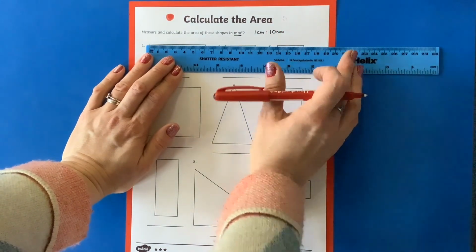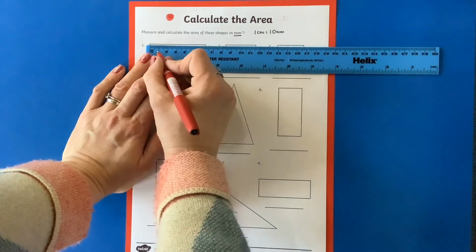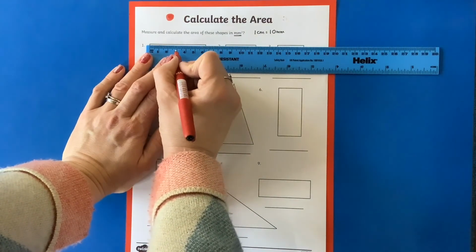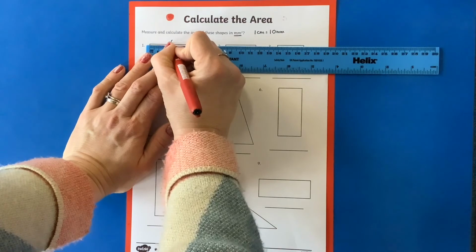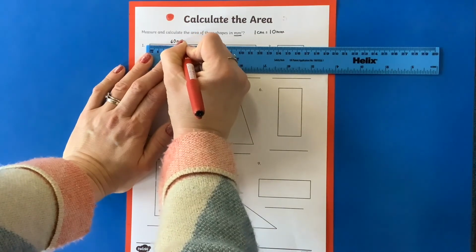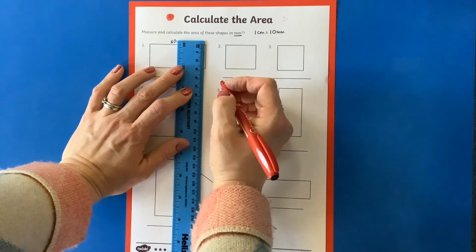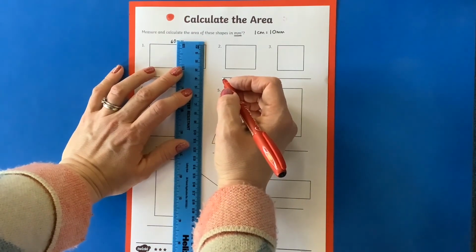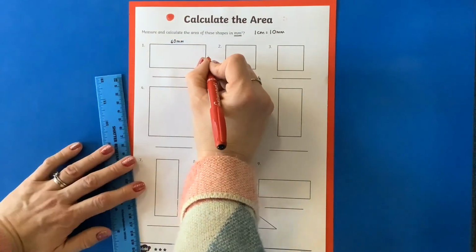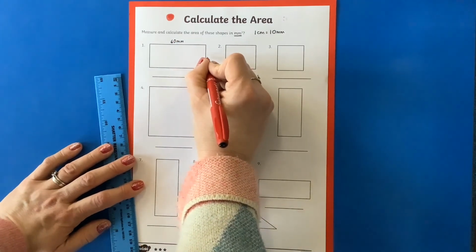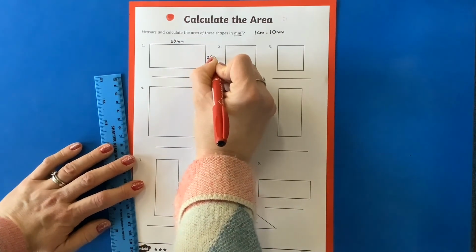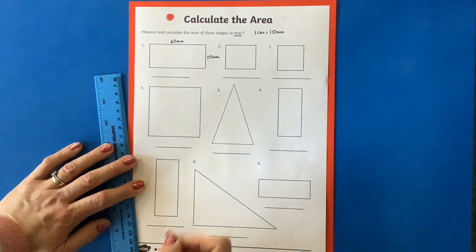So this is 6 centimetres, so it's going to be 10, 20, 30, 40, 50, 60 millimetres. And this way is 2.5 centimetres, so that's going to be 25 millimetres.